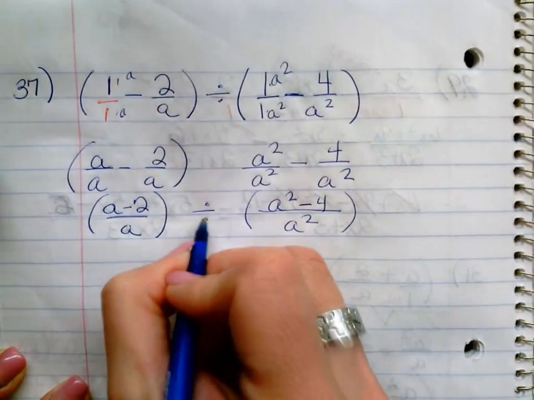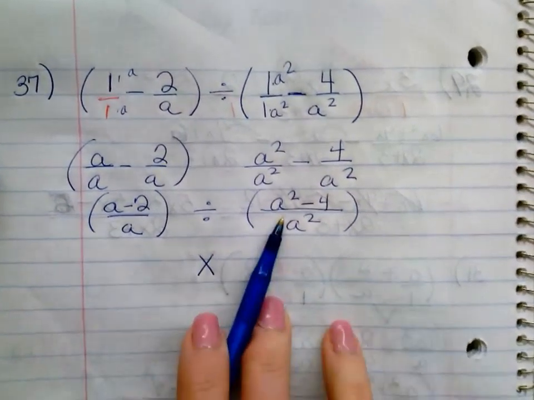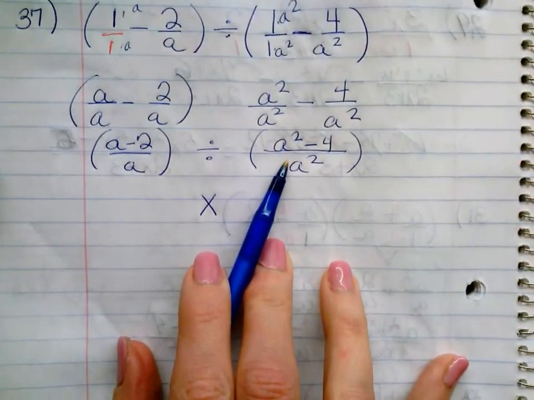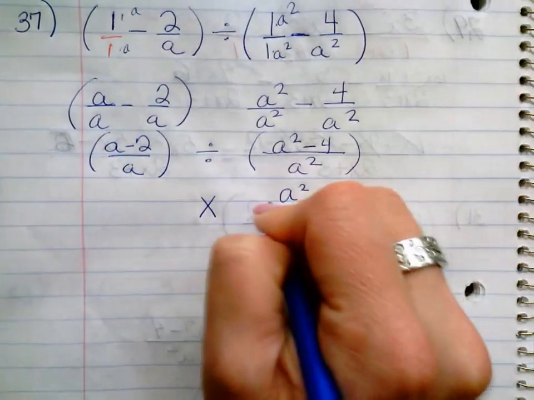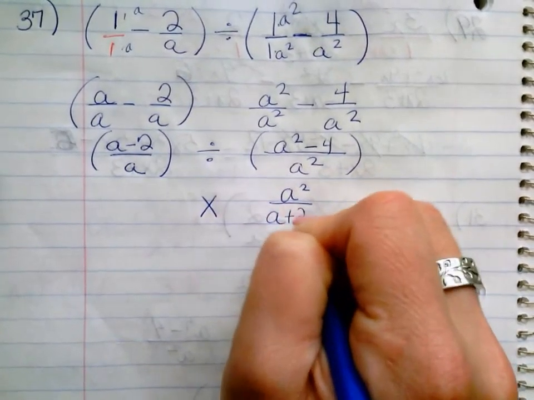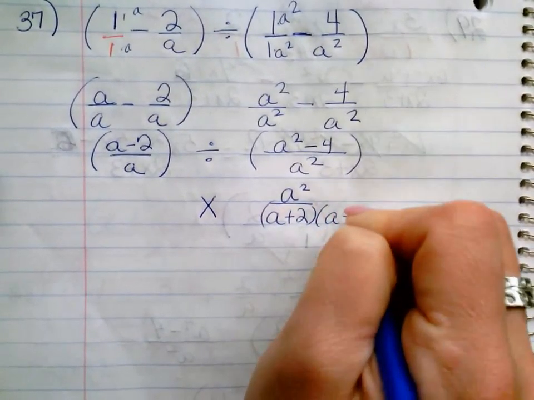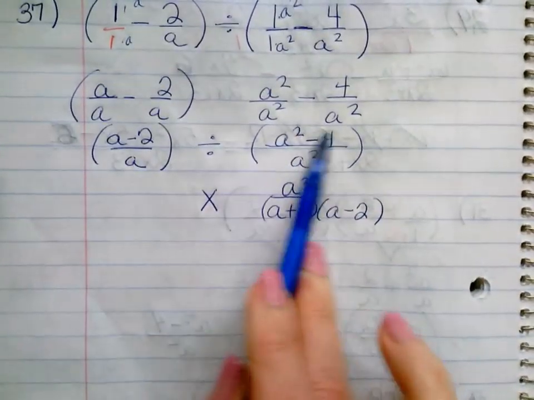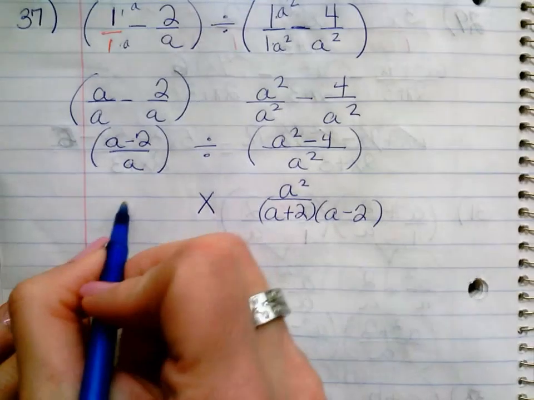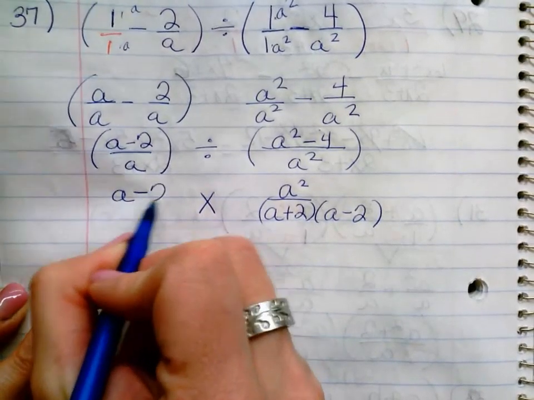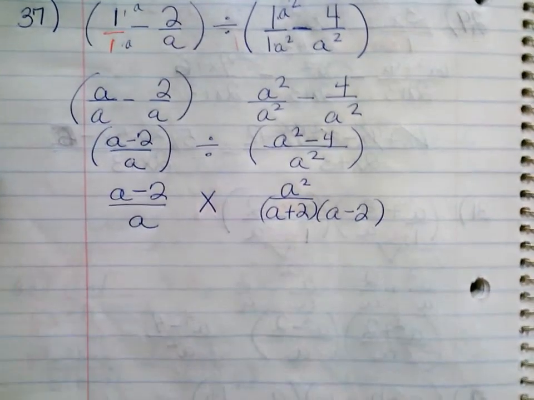To divide, you must multiply by the reciprocal of the second fraction, which is going to make this really convenient. Why did I take this and convert it to that? Because it's a perfect square. And isn't that going to help me when I try to multiply?